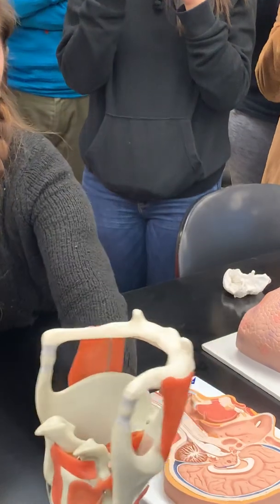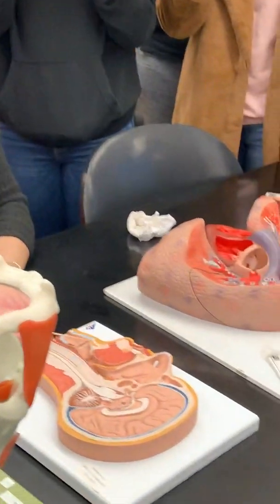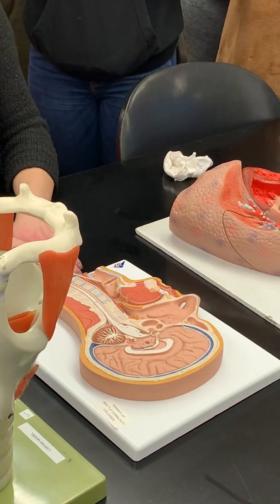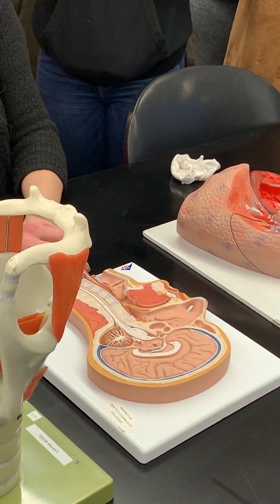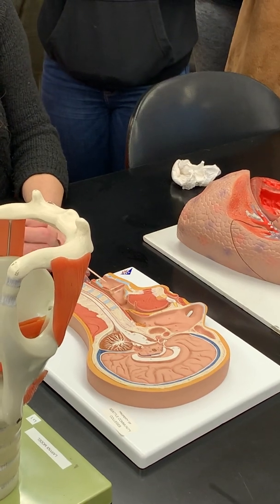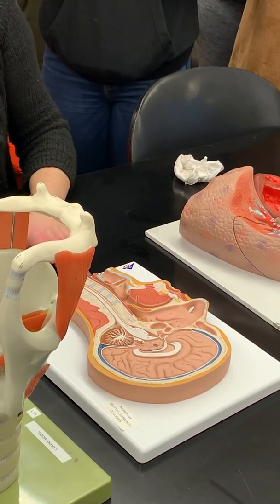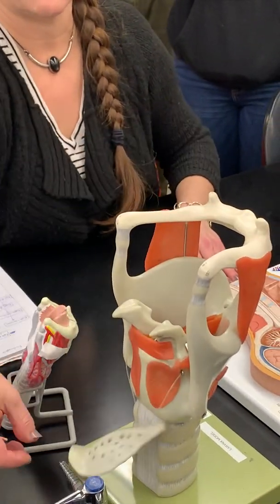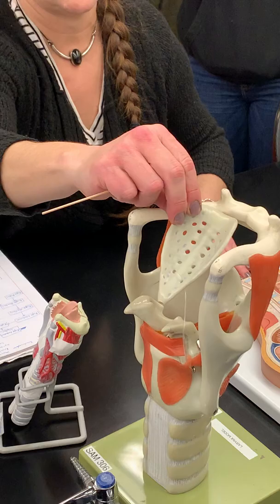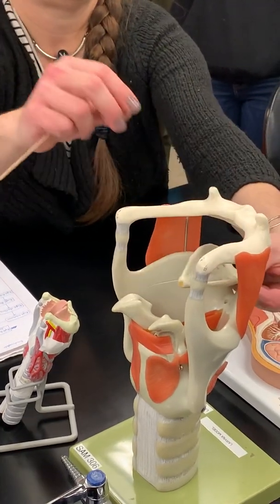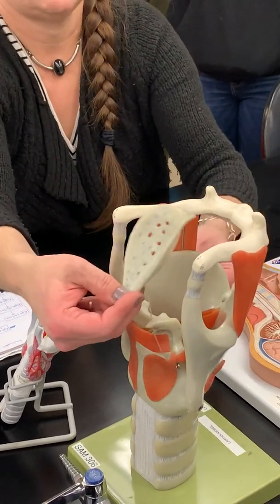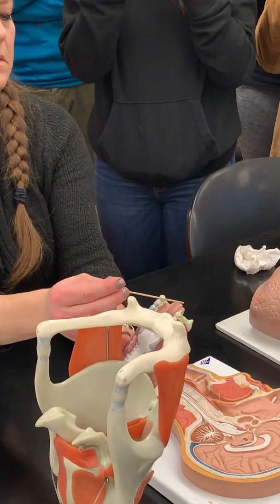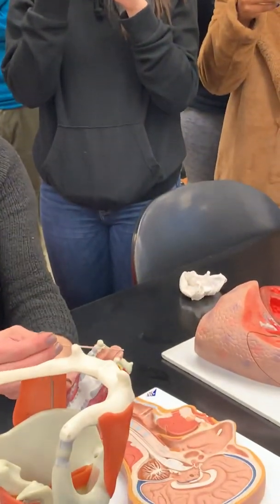Then the part that flaps down is the epiglottis. That's this part right here that sticks up. When you swallow, that would flap down, so that food and liquid are forced into the esophagus and not into the larynx. So this is the epiglottis. It shouldn't be down like that, it would be like this, and then it should flap down like that. And on here, that's the epiglottis, the part that sticks up.